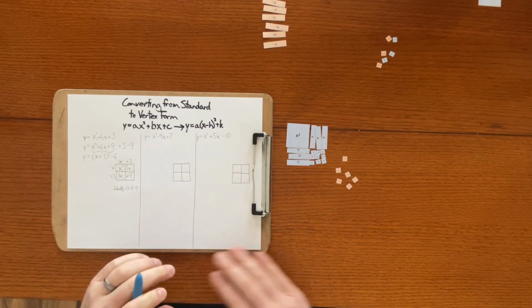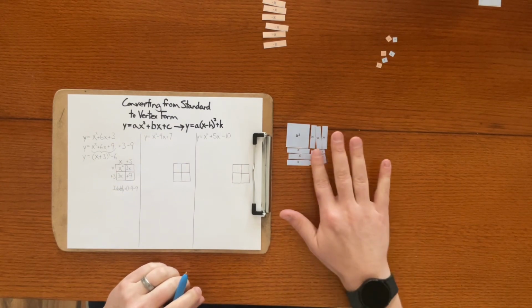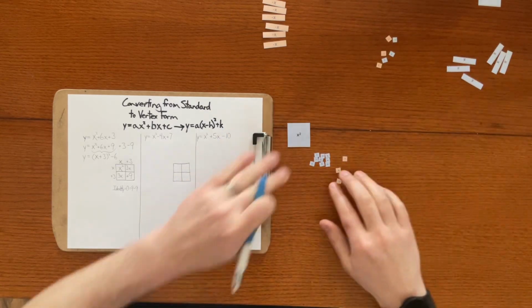Okay. Let's try another example here, dealing with x squared minus 4x plus 7. Okay. So let's set this up. We have x squared.